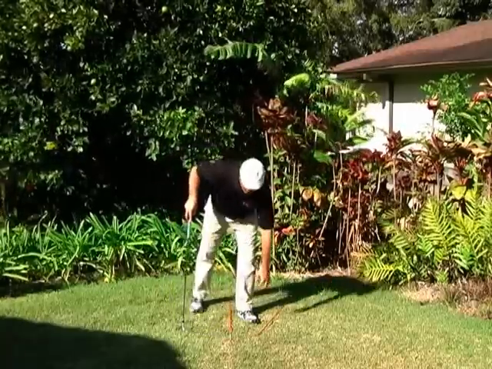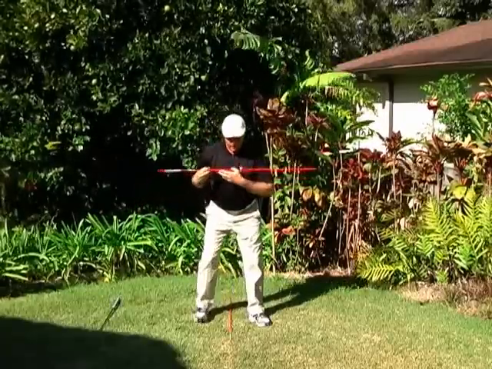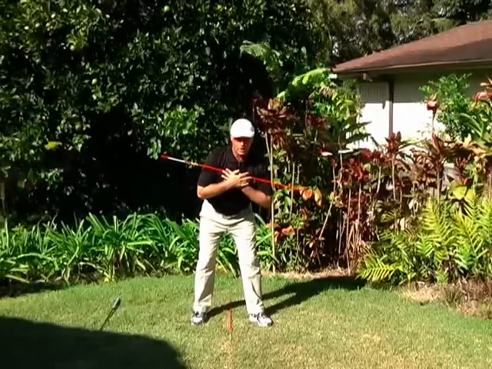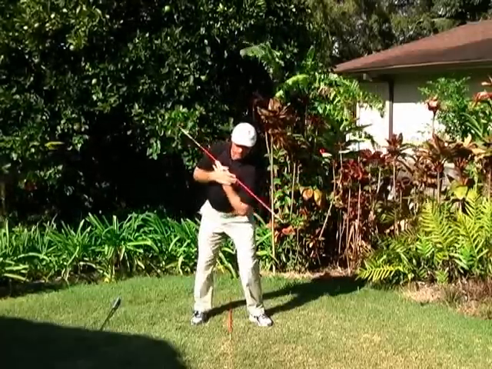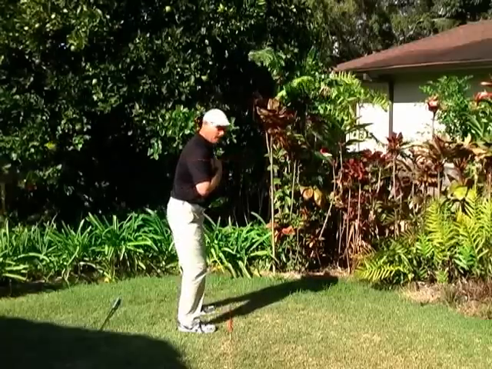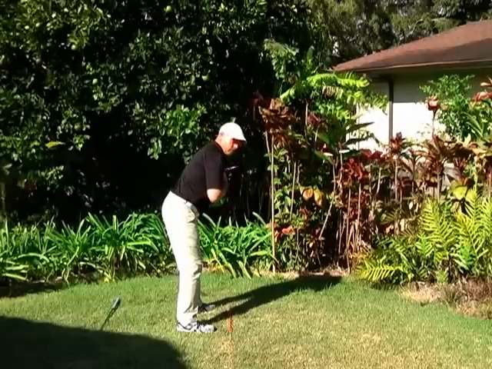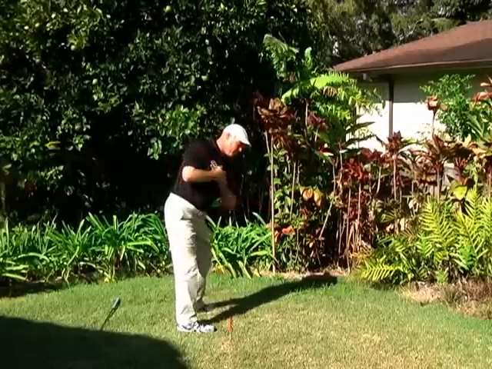Well, how does this affect our shoulders as we rotate? What we're going to notice is if I go ahead and get set up, I create my primary tilt, and I create secondary tilt towards the target. This is going to encourage my shoulders to rotate in an out to in manner. Let's go ahead and see that from the down the line angle. Again, create the primary tilt first, secondary tilt leans towards the target. You can see this is going to get my shoulders to rotate in an out to in manner.